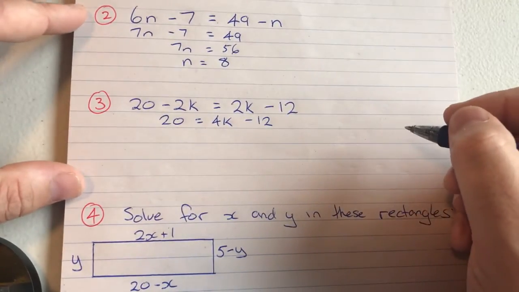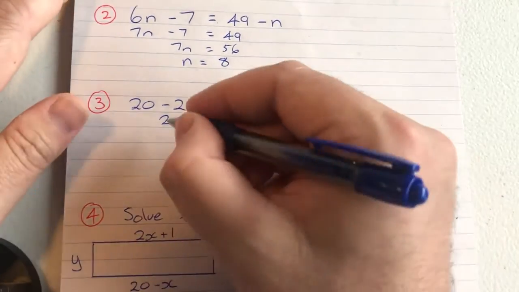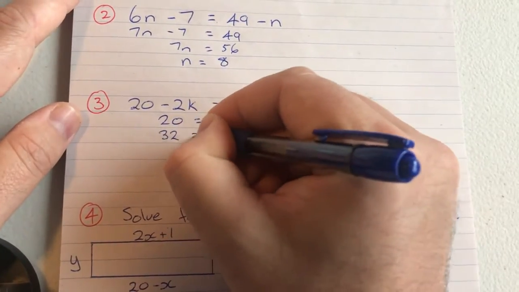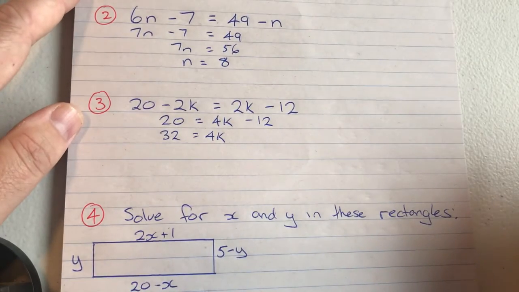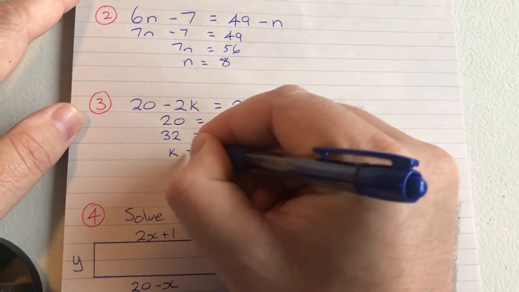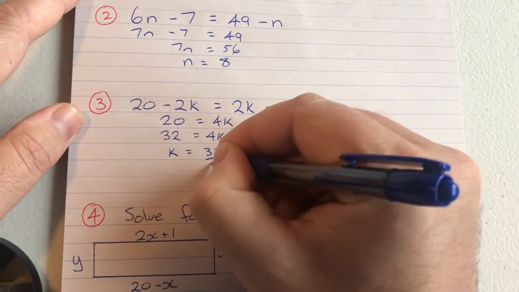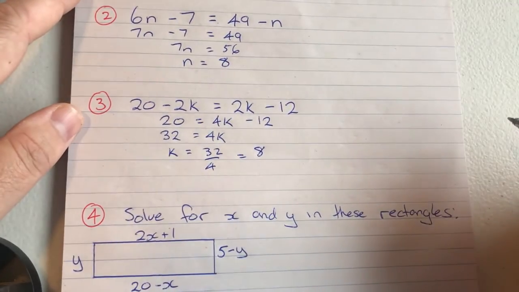minus 12. And now I'm going to get rid of this minus 12 by adding 12 to both sides, which gives me 32 on this side, and just 4k on the right hand side. And our last step is to divide by 4. 32 divided by 4 is equal to 8. So we get k is equal to 8.